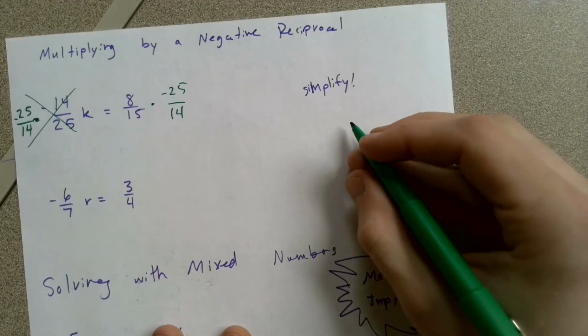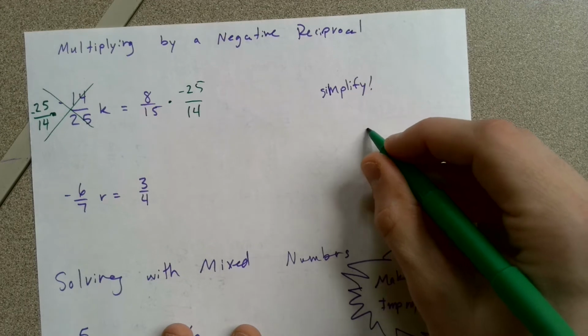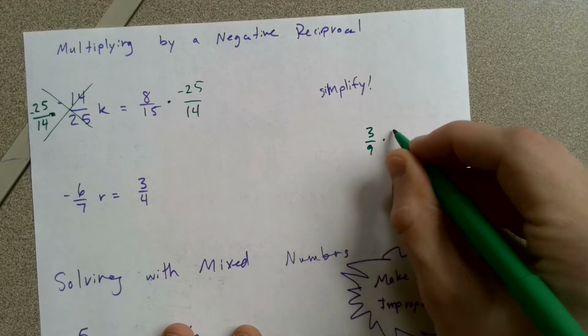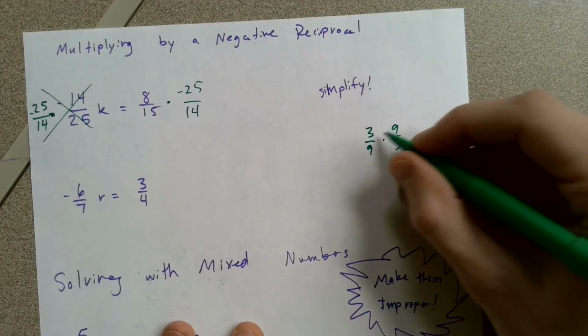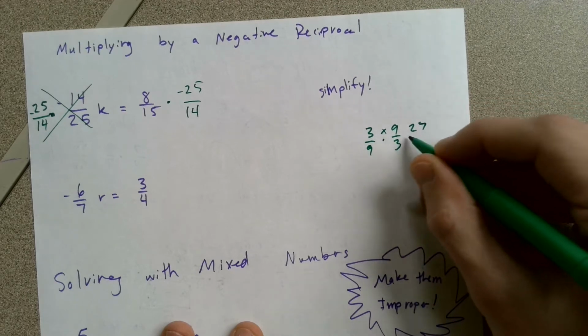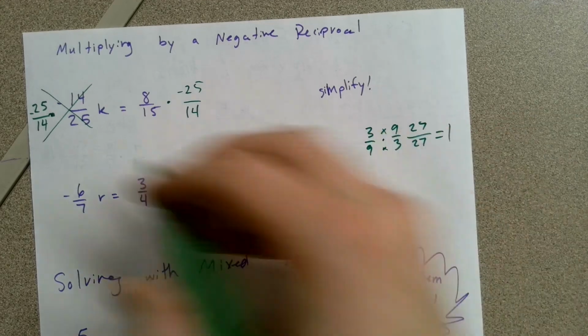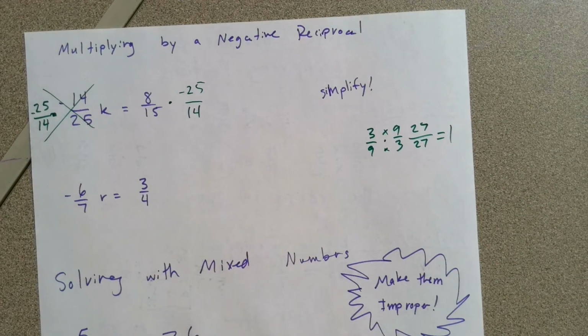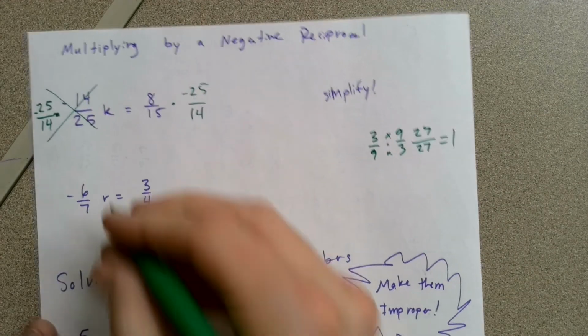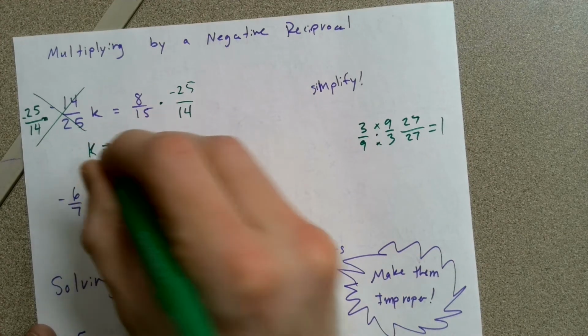If you need one more quick example of that, I'll show you a brief one here. We got 3 over 9 times 9 over 3. We're using the reciprocal there. Leaves 27 on top, 27 on bottom. 27 divided by 27 is 1. We're doing the same thing right here. That's what that reciprocal is going to do for us. Leave behind a 1. So then we can just work with that variable.